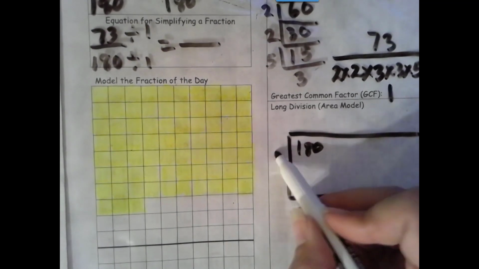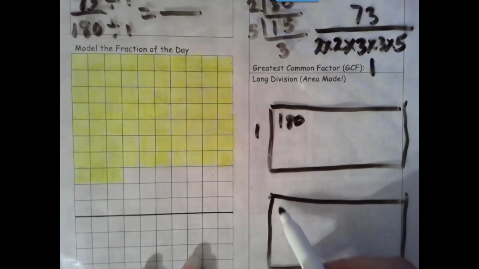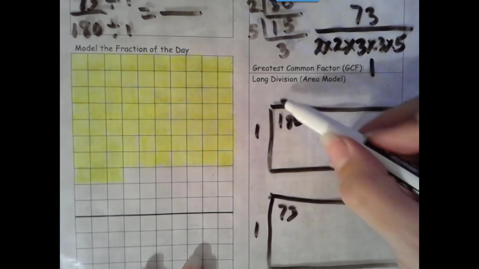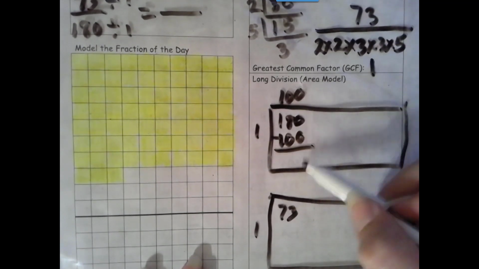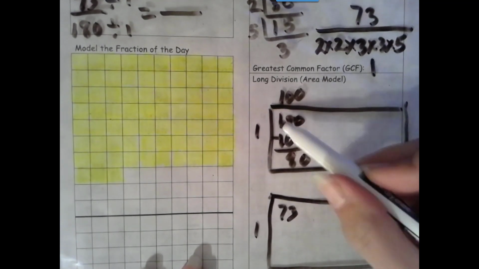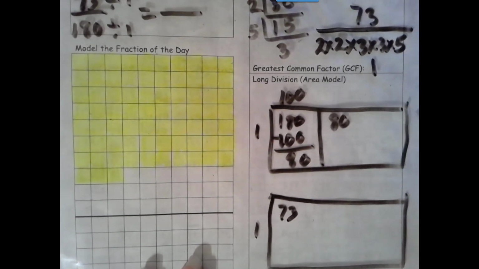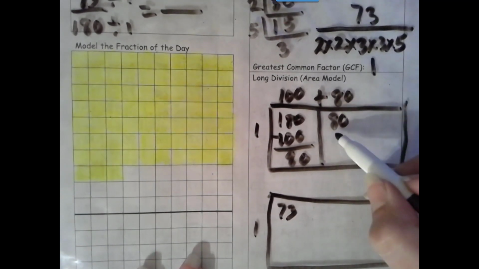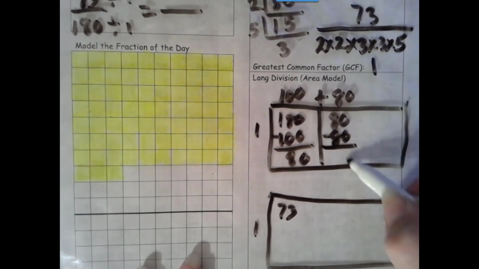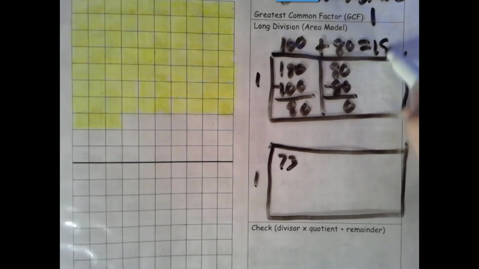180 divided by 1. I can get 100 groups of 1 out of 180. Numbers the same, zeros a game. More on top, no need to stop. Numbers the same, zeros a game. I can take more groups out, so bring that 80 up here. Okay, I can multiply by 80. Numbers the same, zeros a game. Add our partial quotients together, we get 180.